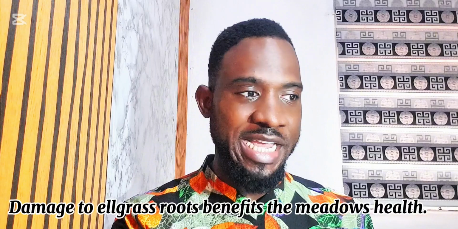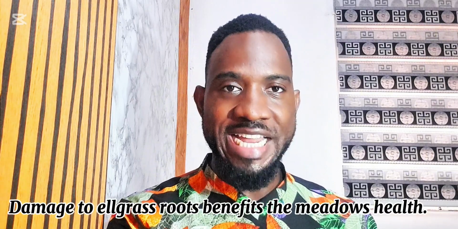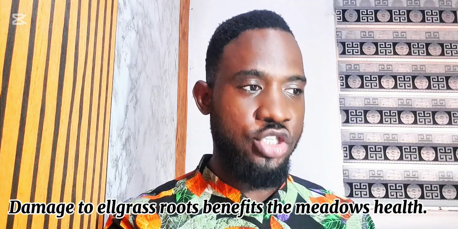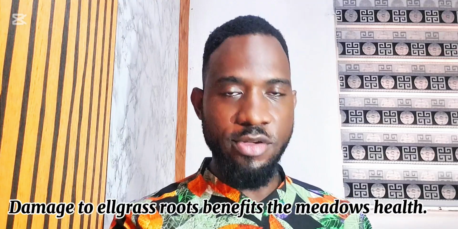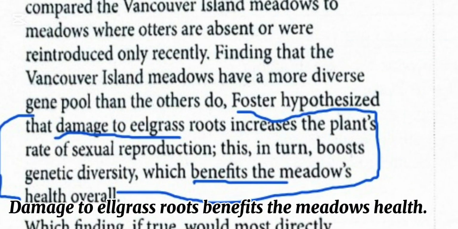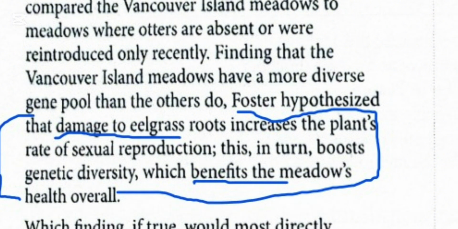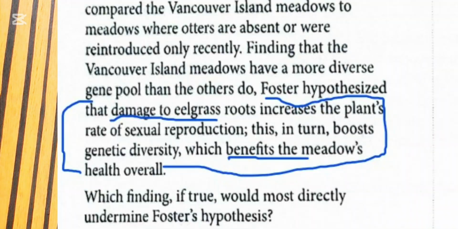So how did I do that? I focused on just the first and the last clause of the sentence. Damage to eelgrass roots benefits the meadow's health, and that is easily digestible. Now the information in the middle is just dovetailing towards the meadow's health benefiting, right? So whether you take it out or not, I don't think it contributes so much to the claim. So to undermine the claim, I am thinking that my answer should sound something like this: damage to eelgrass roots does not benefit the meadow's health.